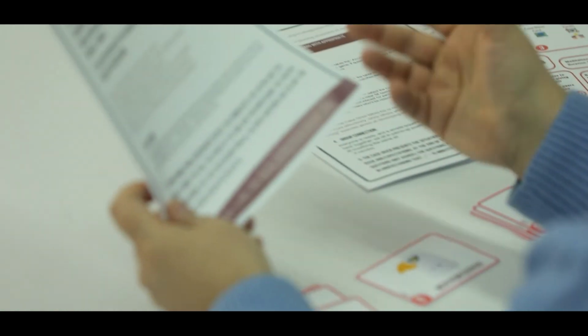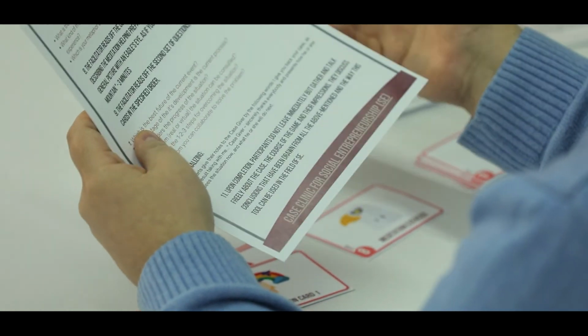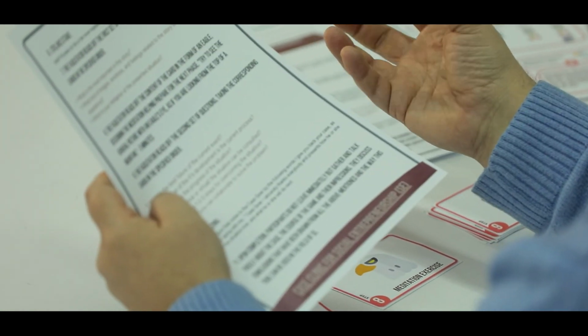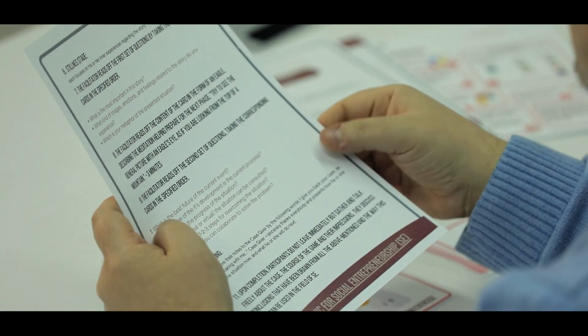So participants have a moment of reflection on these questions, and they are thinking about what was the most important thing for them in this story. What is the moment of aha? What is the moment where they can really think about a solution in this story?